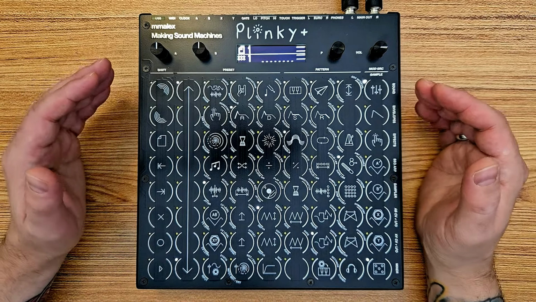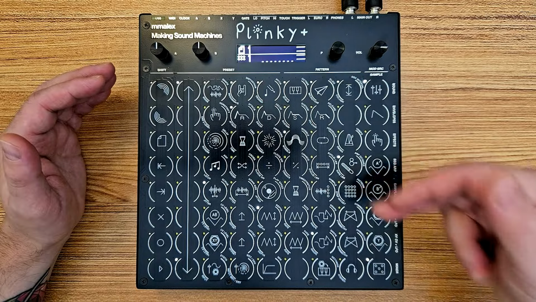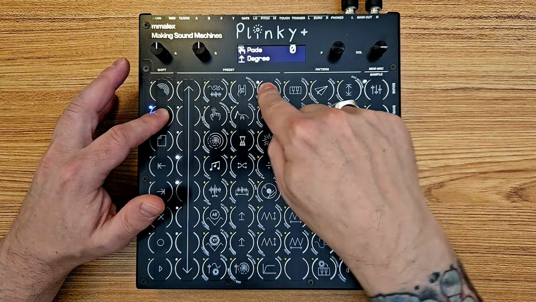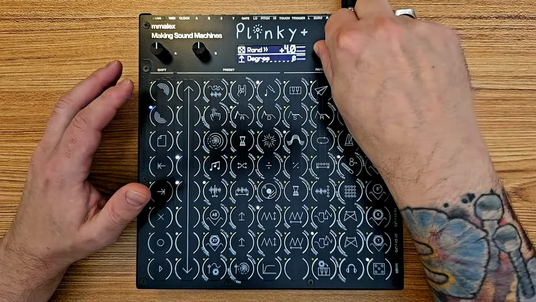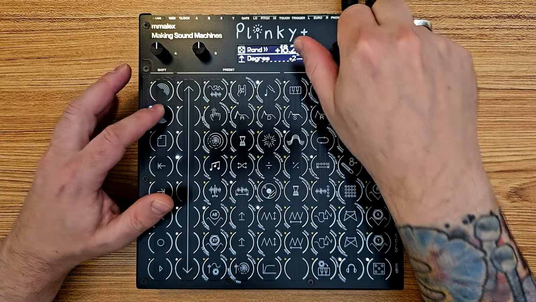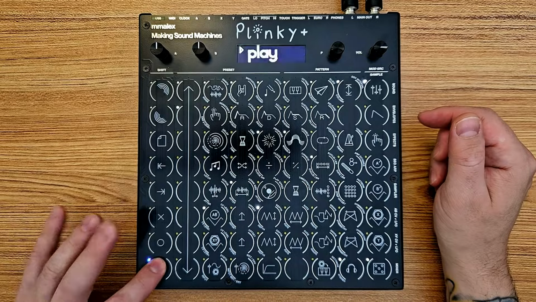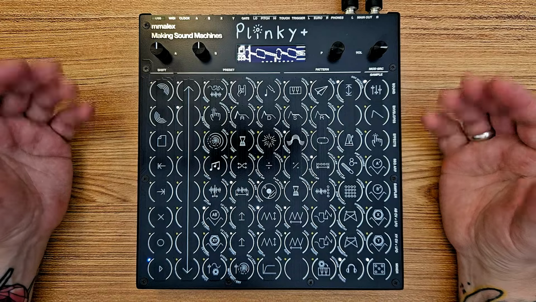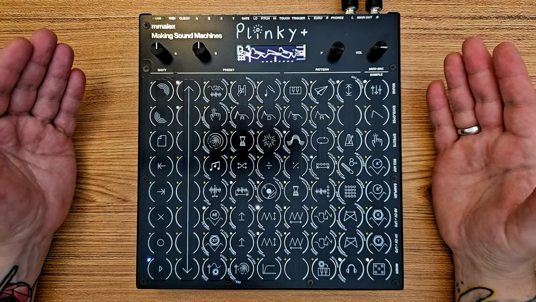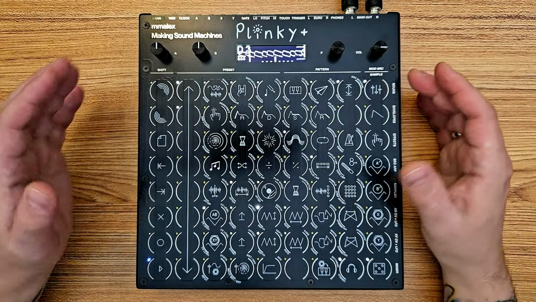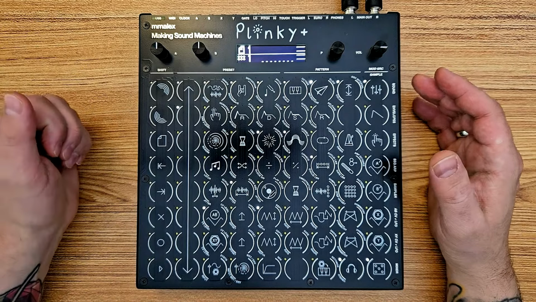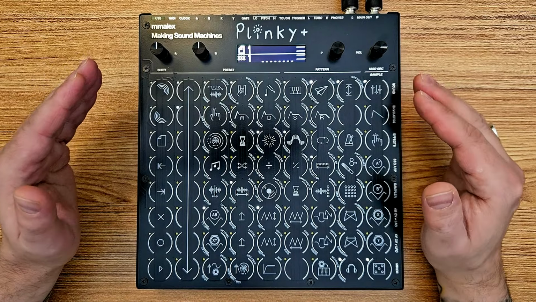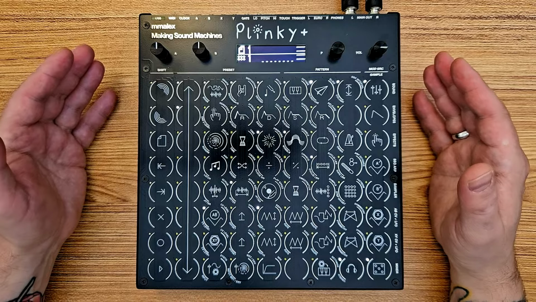Now I'm going to modulate the degree parameter with the random pad, which will randomize the scale degree within a given range. So let's give that some range. Now my one-note sequence is a randomized sequence within my set scale. You can also use this to get variation out of an existing pattern. Again, check out my video on generative sequencing for more on that subject.